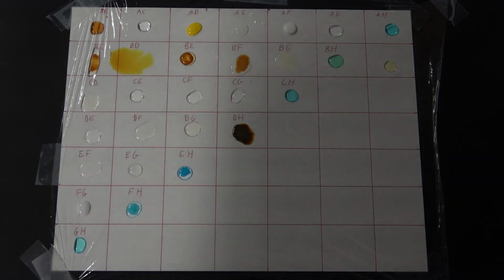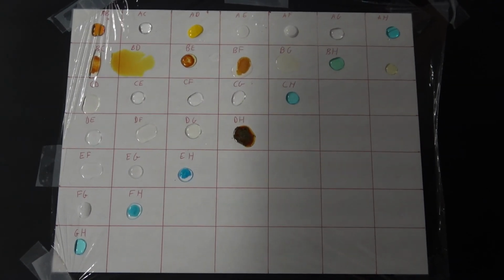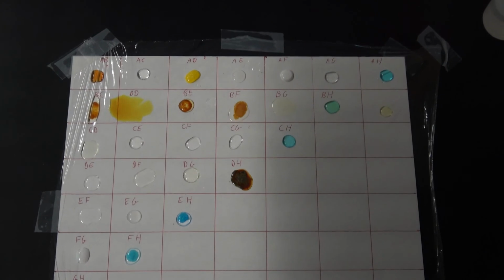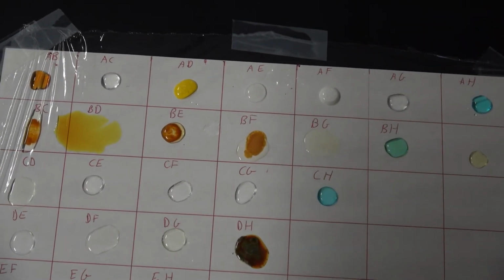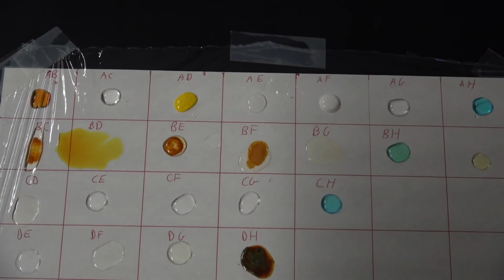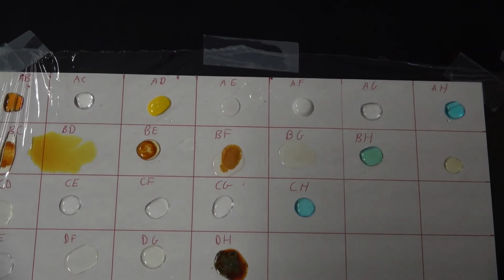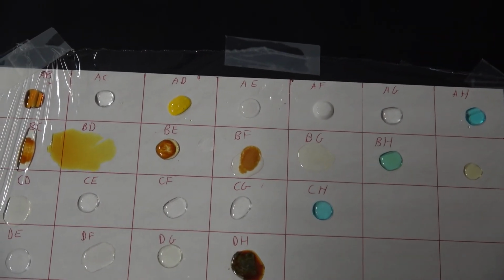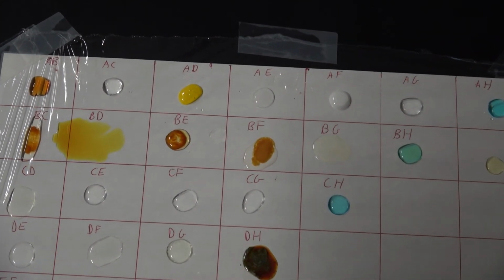And give you a little zoom in on this. Top row all the way across there and the second row. It's interesting that BD spreads out.